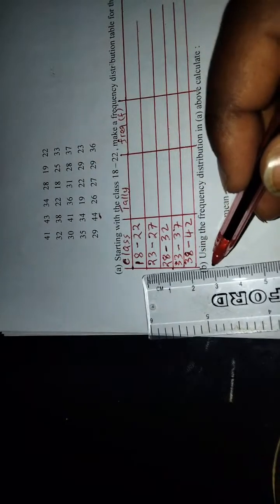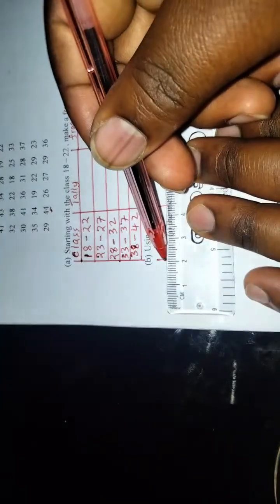I think the space was not enough here. The space is not sufficient, but I'm going to extend my page and have the last class lying in the space below this sentence. So I'm going to have 43 all the way to 47.